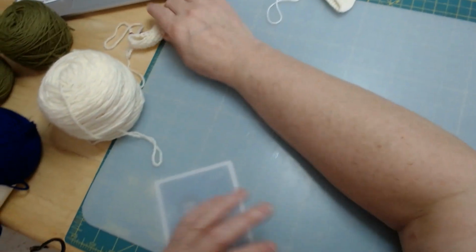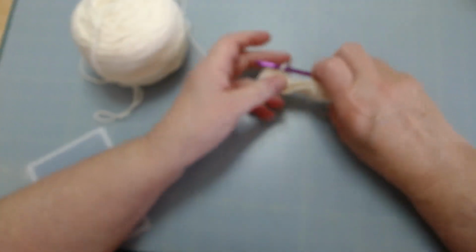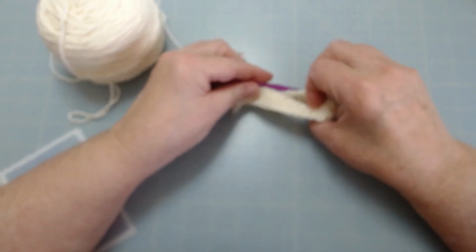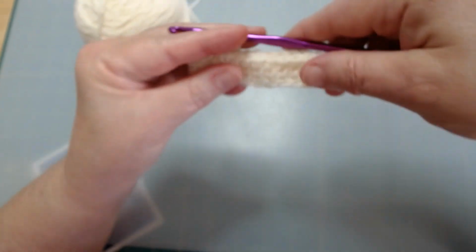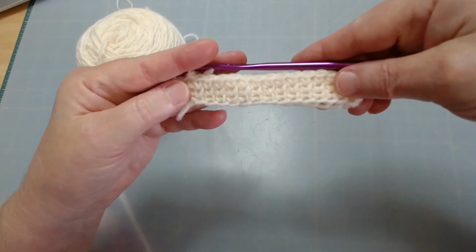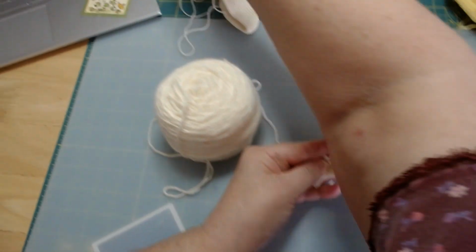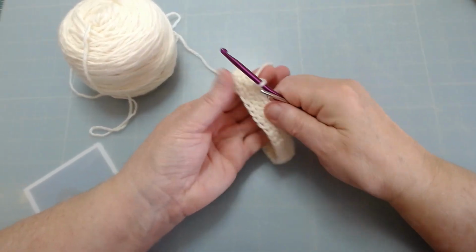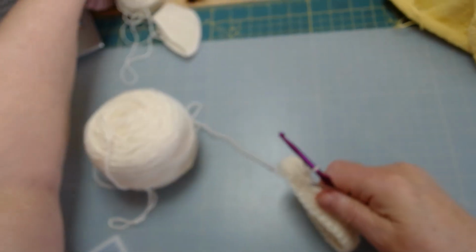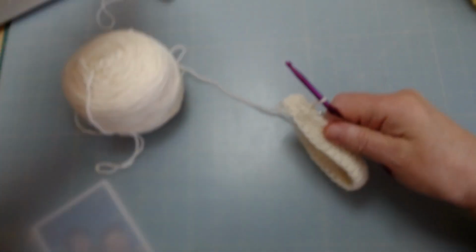So what I wanted to talk to you about today is there is a way that you can crochet and make your crochet stitches look more like knitting stitches, and I'm going to show you how we do that. This one's bigger so you can see it better.